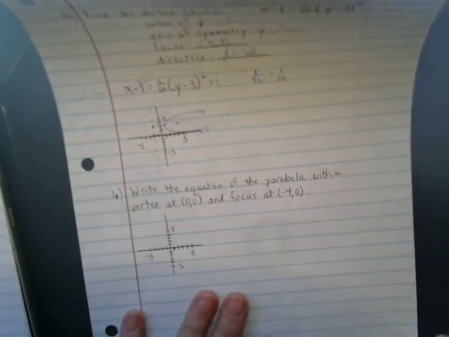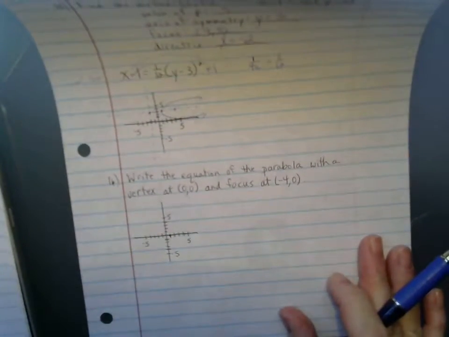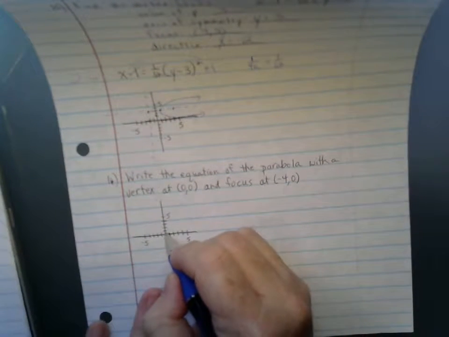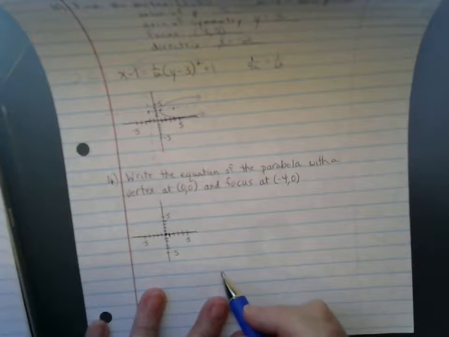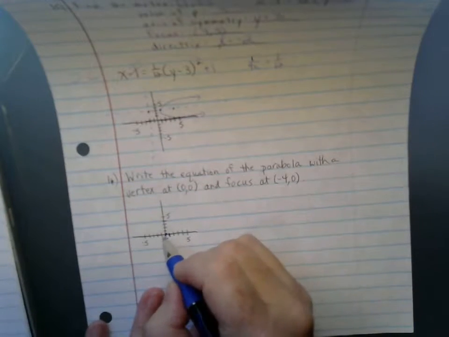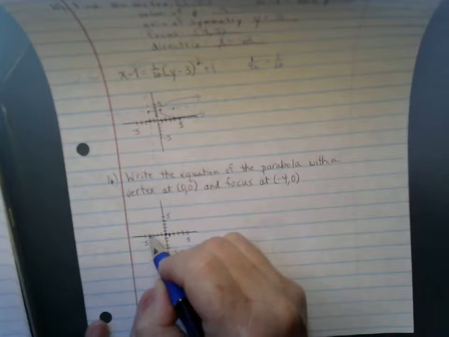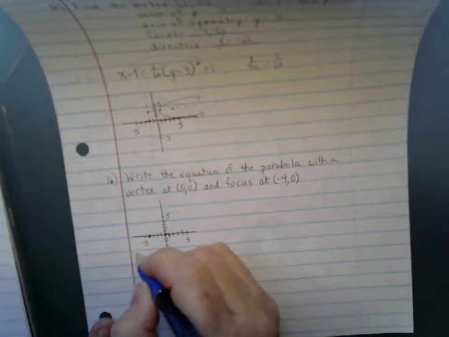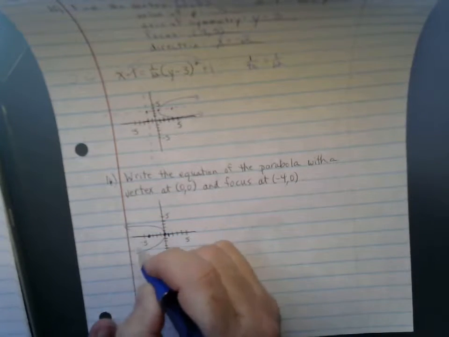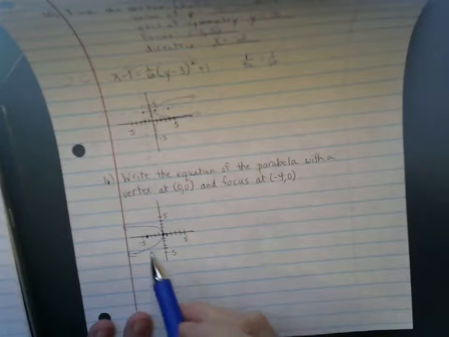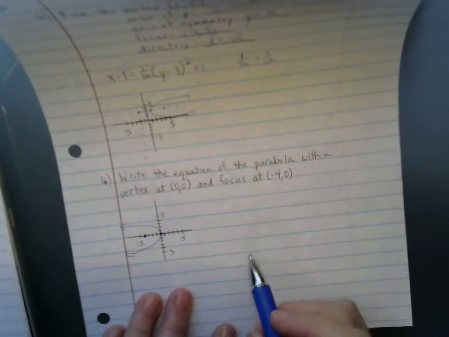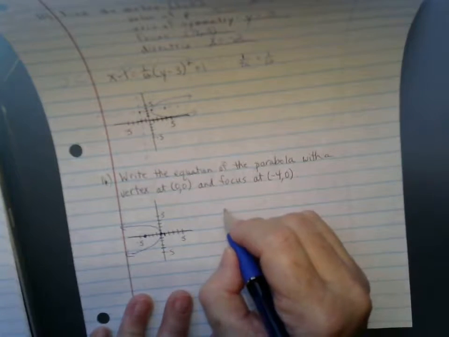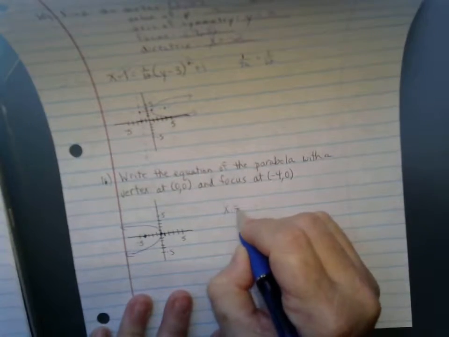All right, so let's look at number 16. Same type problem. It says write the equation of the parabola with the vertex at 0, 0. So we're good. And the focus is at -4, 0. So 1, 2, 3, 4. So if that is my vertex and that's my focus, remember that it always curls around. So there's that. Okay. Now, I know since it's opening that direction, it has to be x equals something.